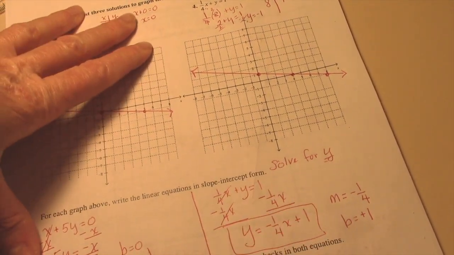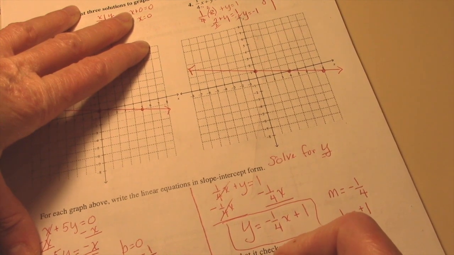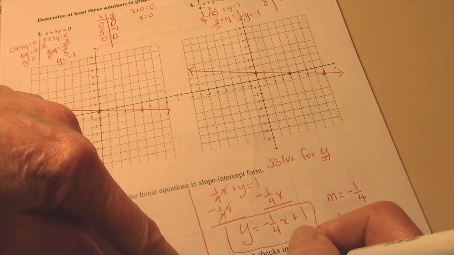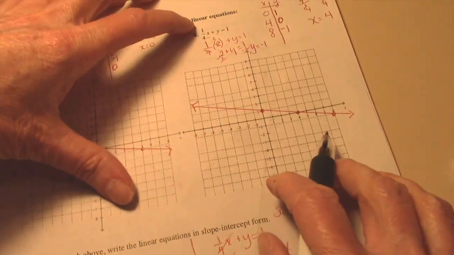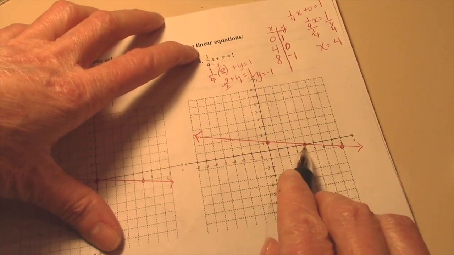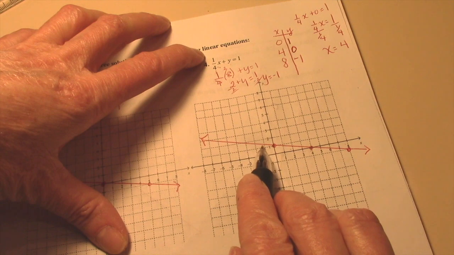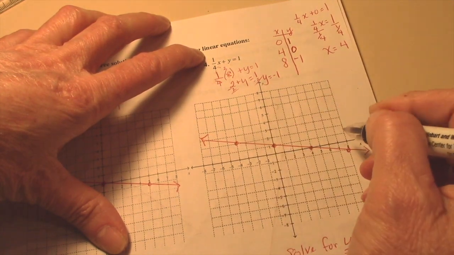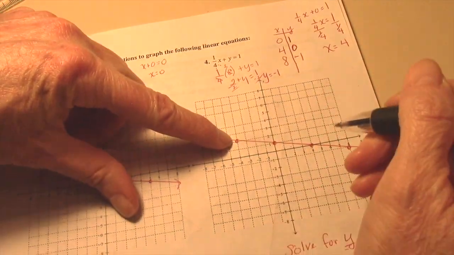I'll check one for this one. So let's go y equals -1/4 x plus 1. Keep it in slope-intercept form. It's my preferred way, slope-intercept form. Let's go back to this line and find a perfect dot on this line. Let's follow 1, 2, 3, 4, up 1. This should be it. So that dot right there is -4, 2.